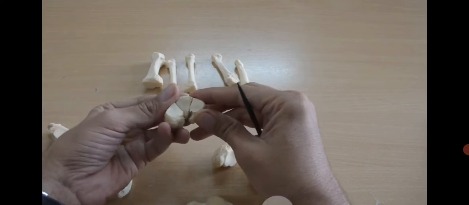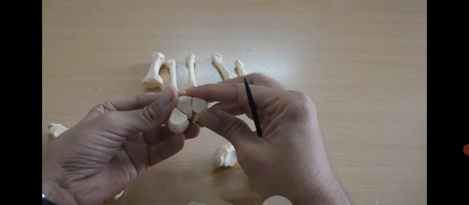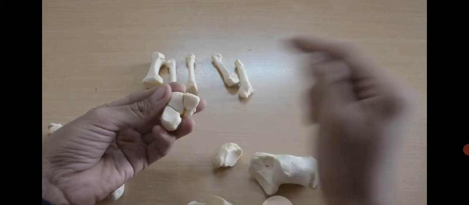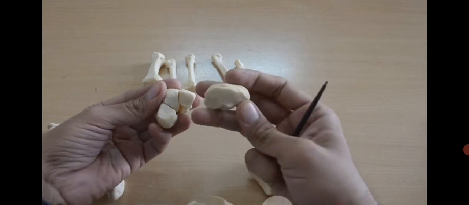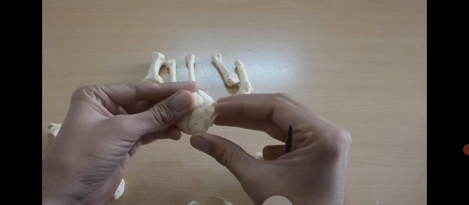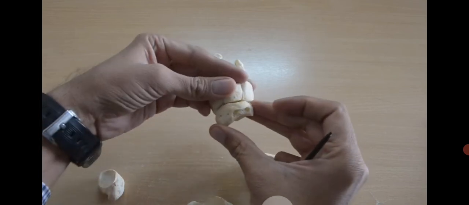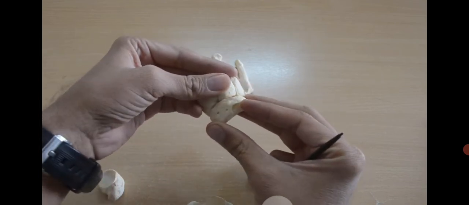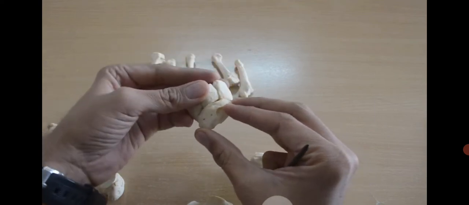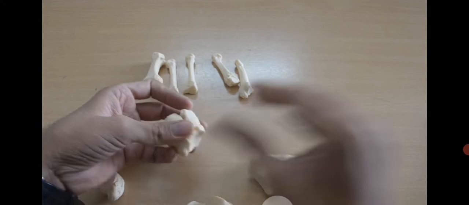Now just see the 3 articular facets formed by the joining of the 3 cuneiforms. Over here the distal articular facet of the navicular bone will join like this, and this will form the intertarsal joint, which is of the plane synovial variety. The same thing you can see in the articulated foot.